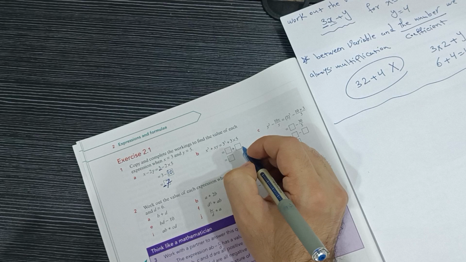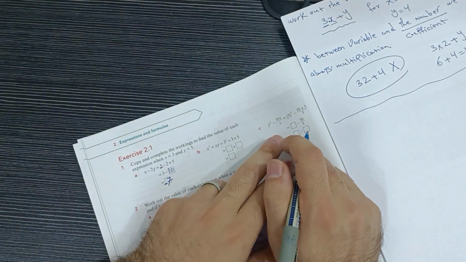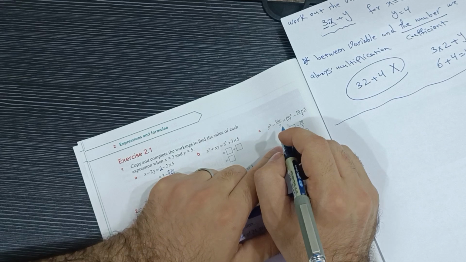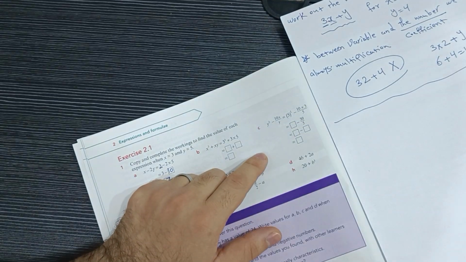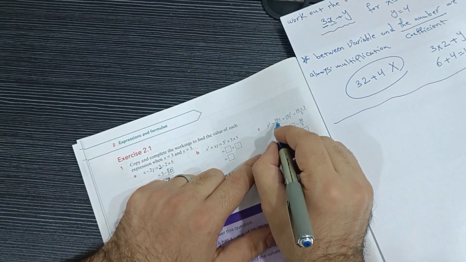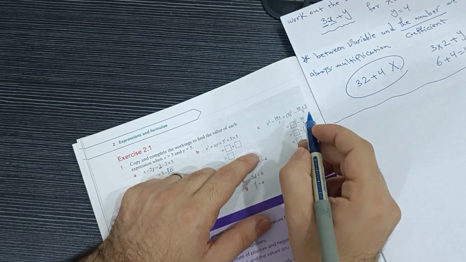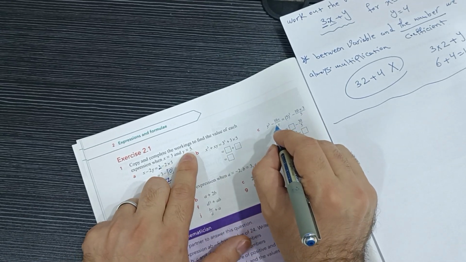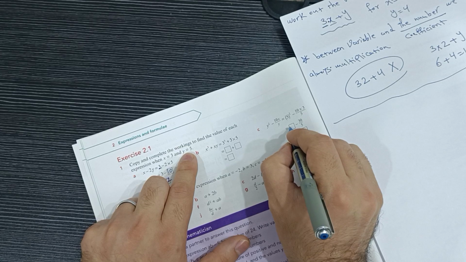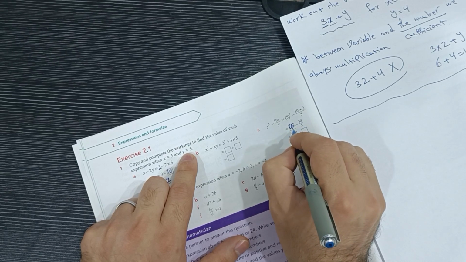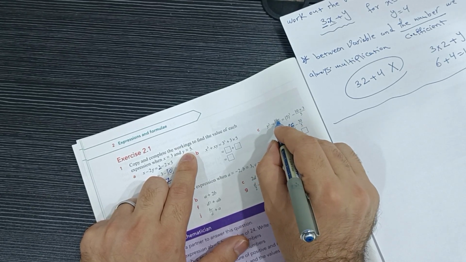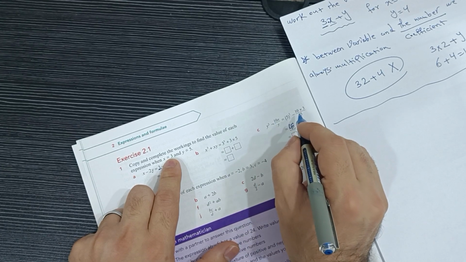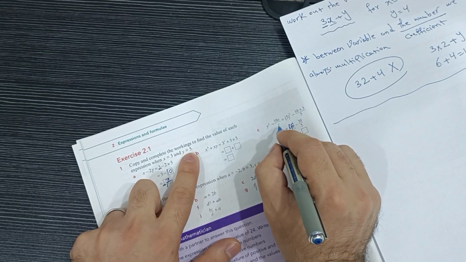How about here? I'm going to solve C, then I will leave B for you guys. y squared minus 10x over y. So y squared, y is 5, 5 squared, 25, minus 10 times the value of x, which is 3, 10 times 3, 30, over y, which is 5.